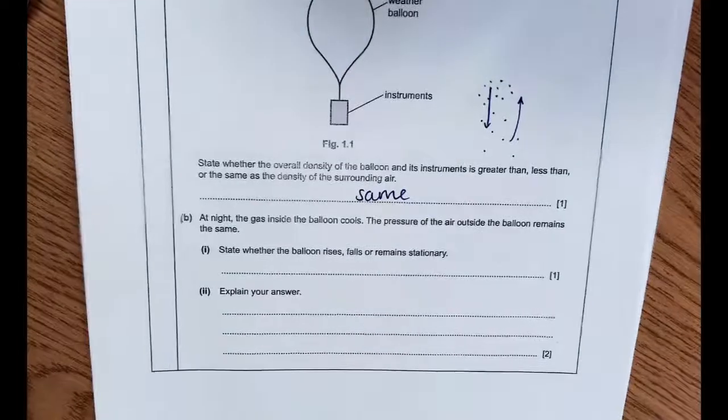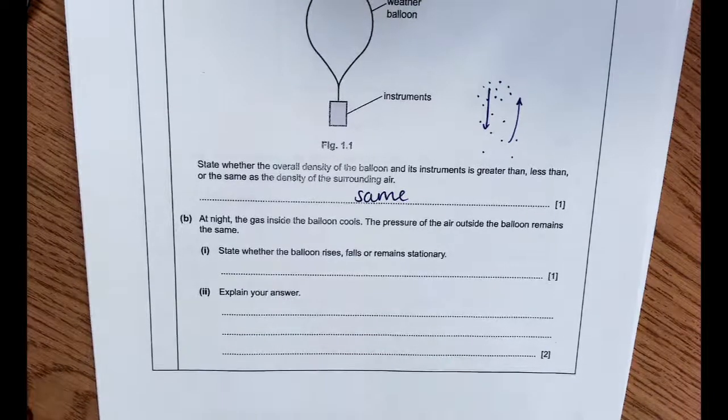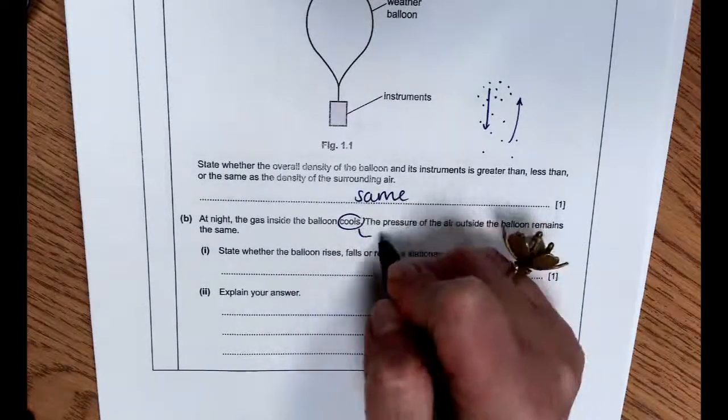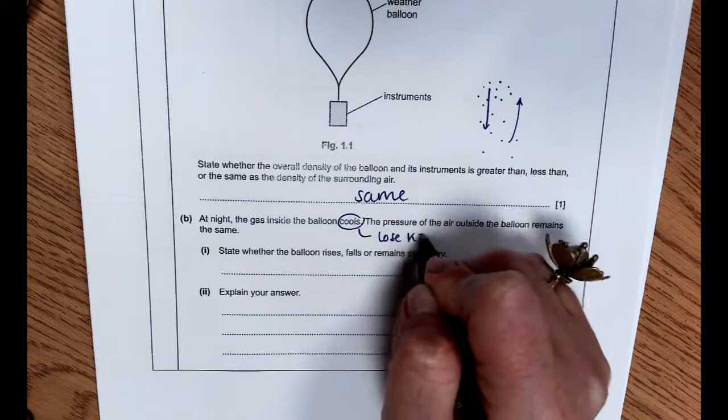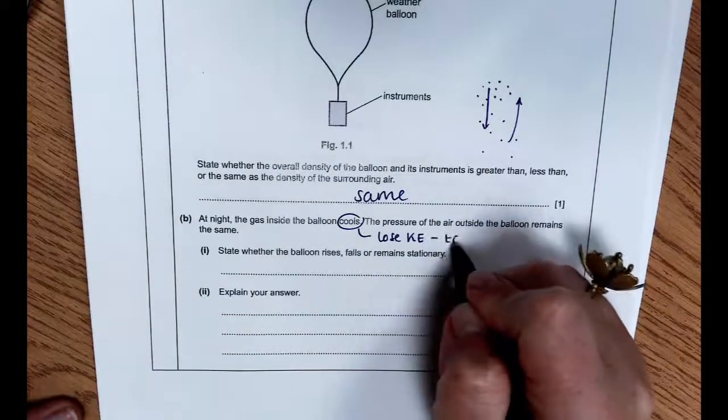In B it says at night the gas inside the balloon cools. The pressure of the air outside the balloon remains the same. State whether the balloon rises, falls or remains stationary. So if it cools down, that's the crucial bit, it is going to lose kinetic energy. So it's not going to move around as much. It's going to take up less space.